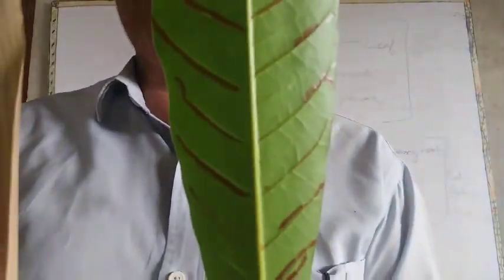You can see the lines here very clearly. You can see these are the veins, but here the veins are independent. These veins are not emerging or coming out from the midrib, they are just developing parallel to the midrib. This is the main difference, right?